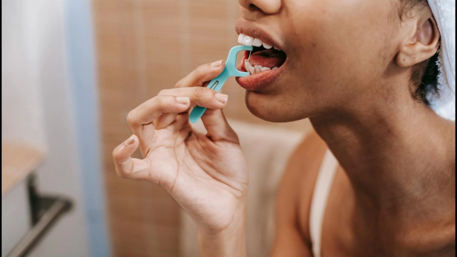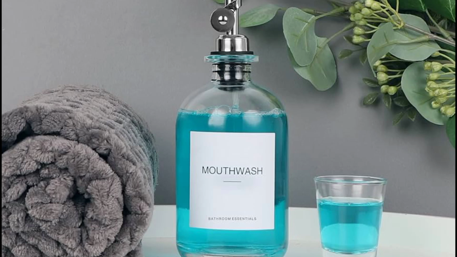Dental floss. You use this to clean between teeth. Dental floss. Mouthwash. You use this to make mouth fresh after brushing. Mouthwash.